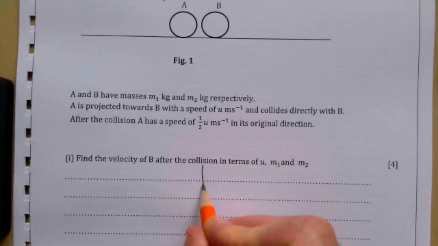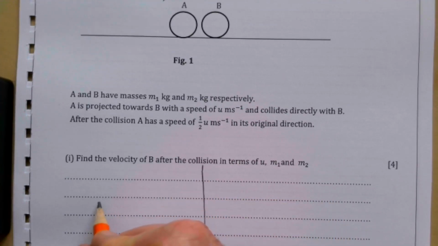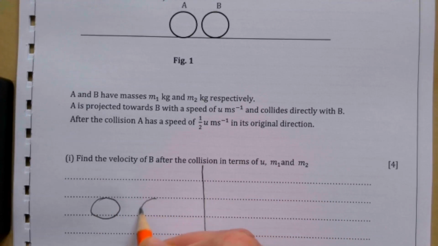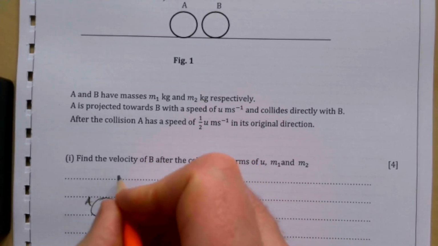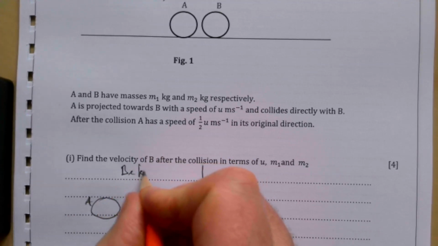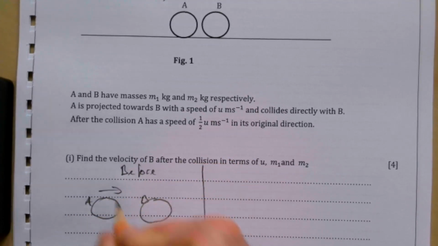So I'm going to do a before and after diagram here. Before, we have our A and our B, and A is sent towards B with speed u.